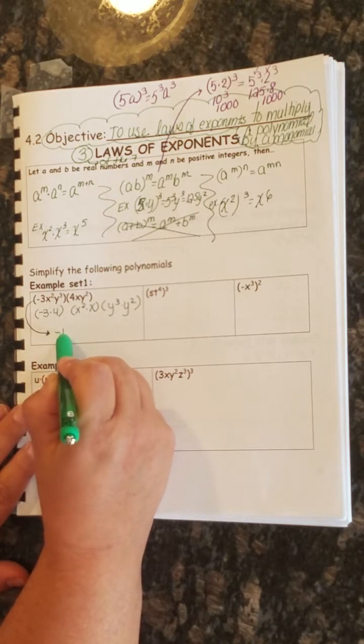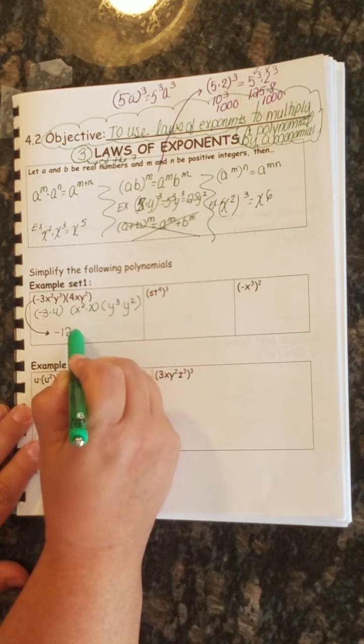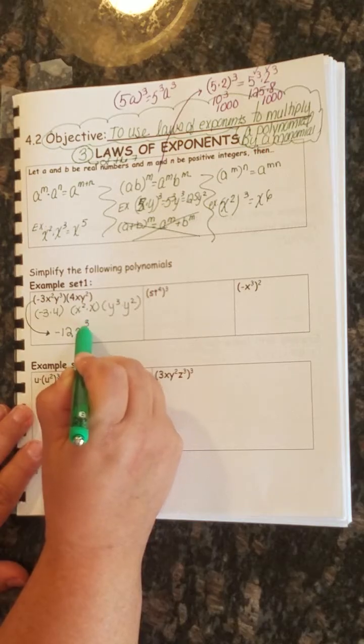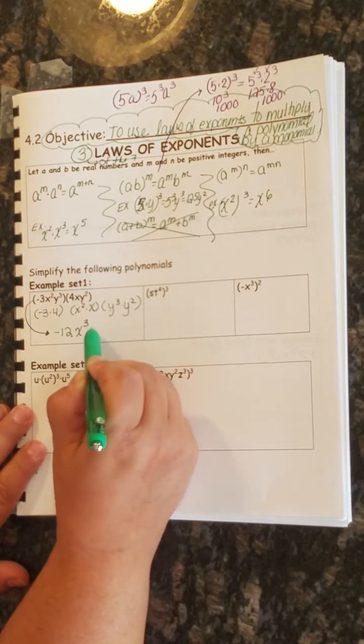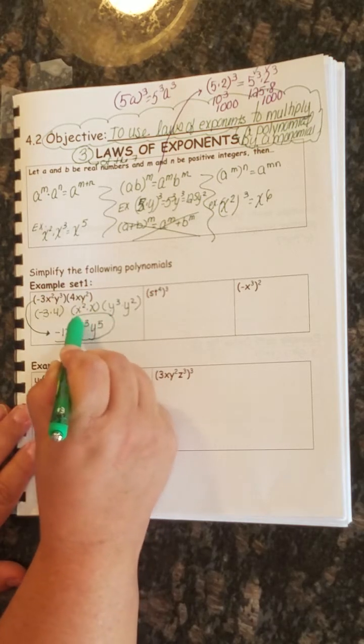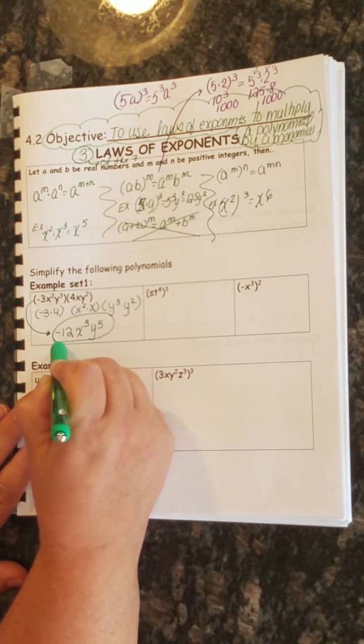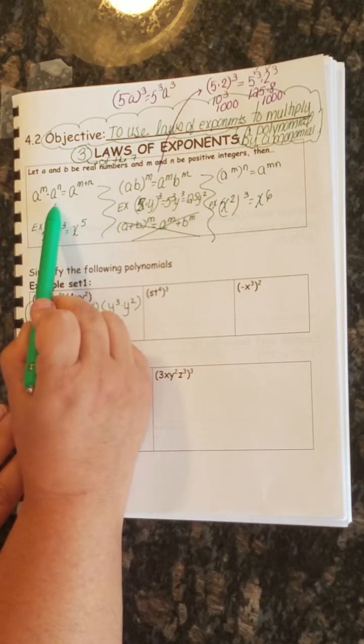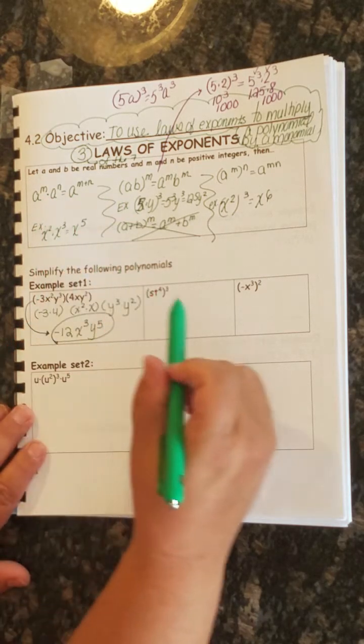Negative 3 times 4, negative 12, x to the second times x to the first, x to the third, y to the third, y to the second is y to the fifth. That's your final answer. And all you did was use this exponential law that added the exponents together.